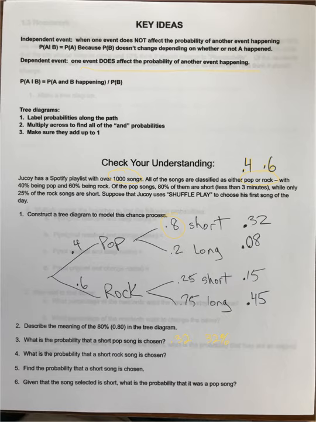All right, what's the probability that a short rock song is chosen? A short rock song, so that would be 0.15 according to our data here, 15% chance. And find the probability that a short song is chosen. Well, you look at both short songs, 0.32 and 0.15, and that would give you 0.47 or 47% chance that you get just a short song in general. Neither pop nor rock, could be pop or rock.